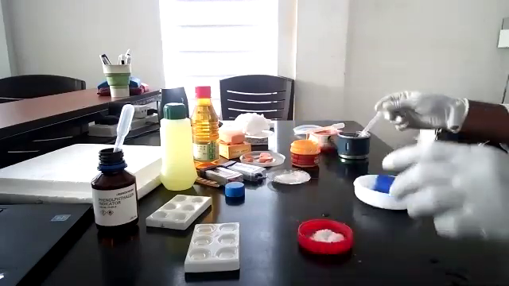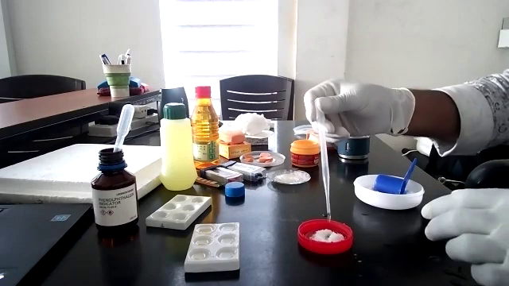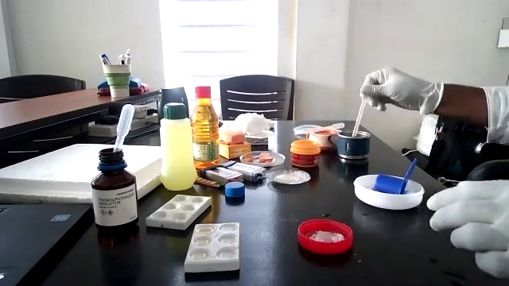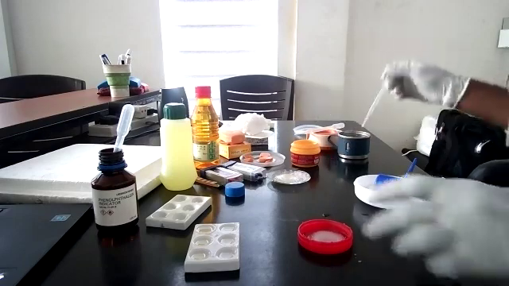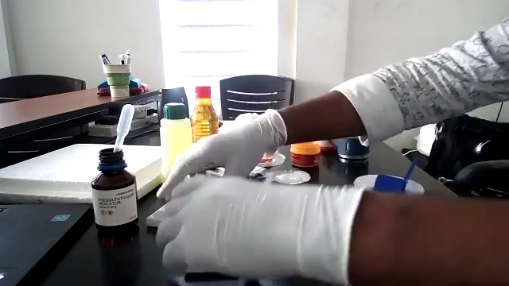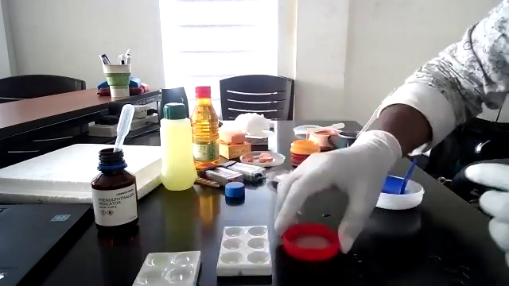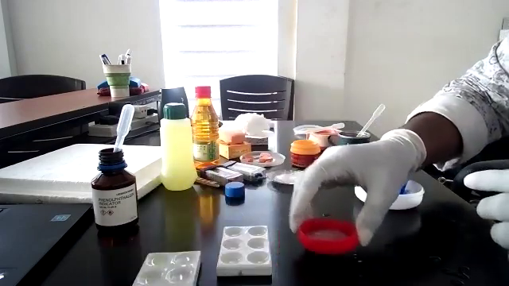It's salt here. Sodium chloride added with water. Salt solution. It's totally a salt solution. Now to the salt solution, it's mixed up.